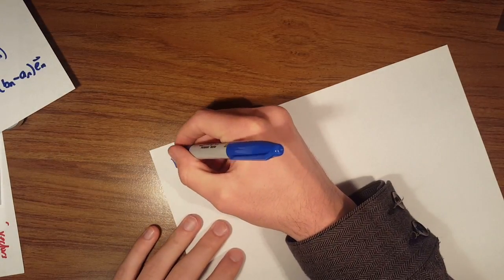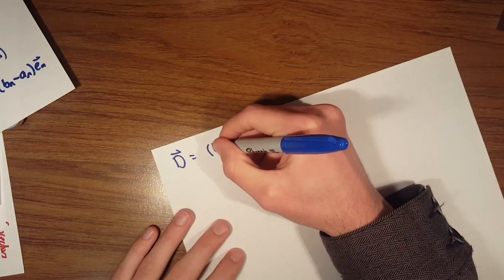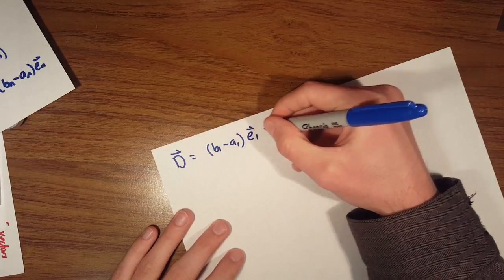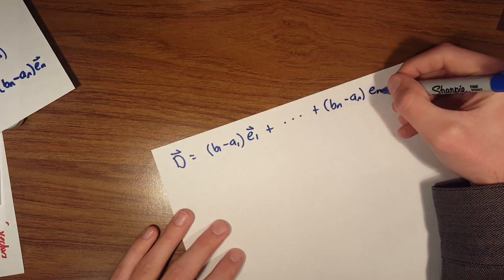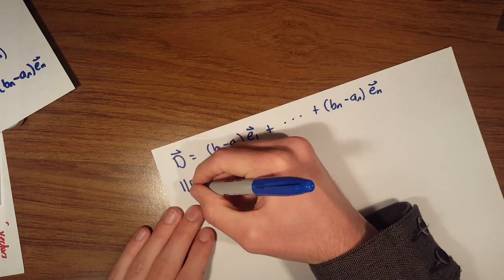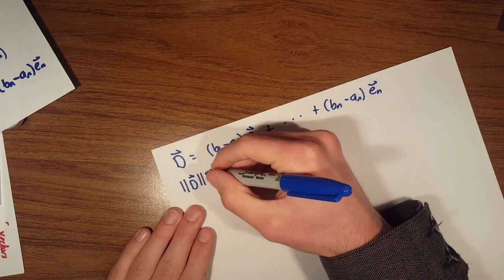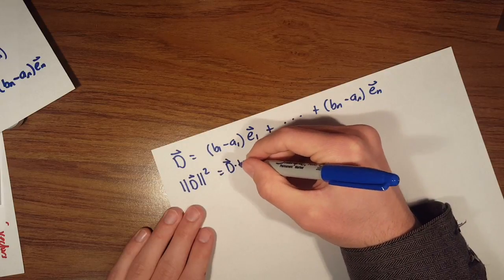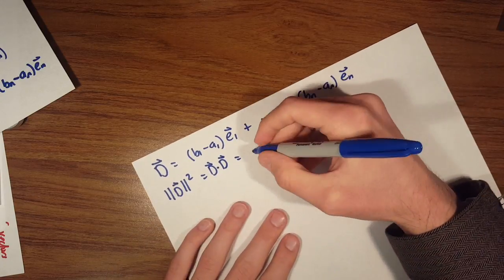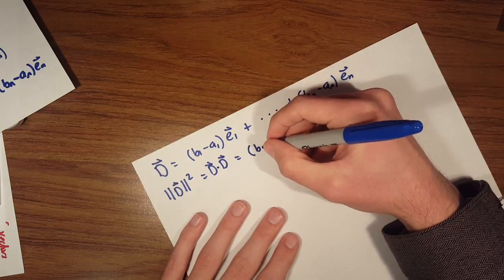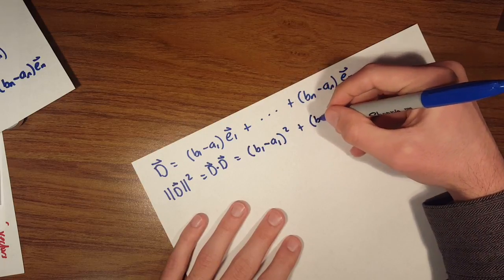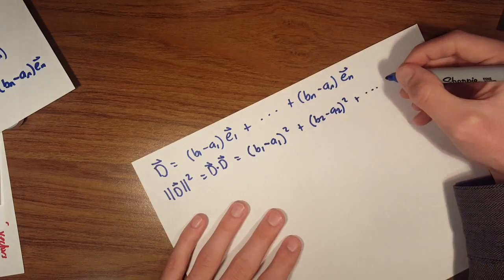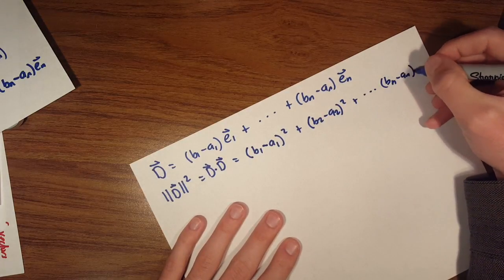Okay? So that means that if D is given by (B1 minus A1) times E1 all the way up to (Bn minus An) En, then the magnitude of D squared is going to be D dot D, which we know from the definition of the dot product, and that formula we derived, is going to be (B1 minus A1) squared plus (B2 minus A2) squared plus dot dot dot (Bn minus An) squared.